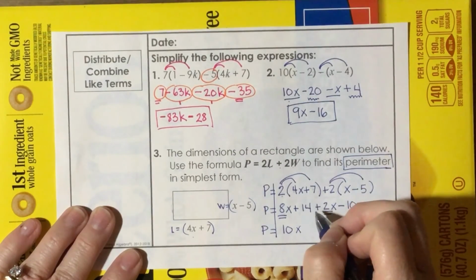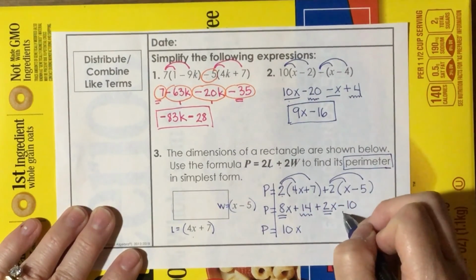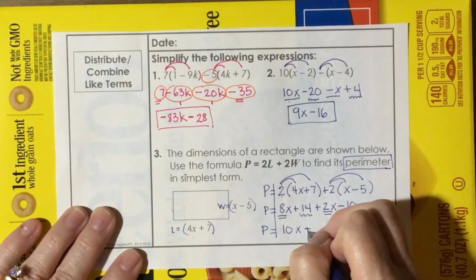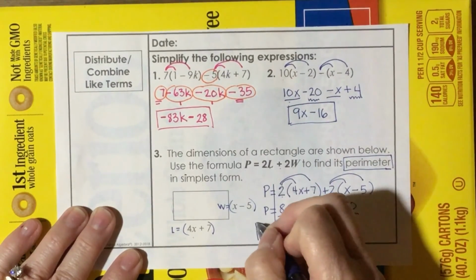And then I see a constant here and a constant here. More positives than negatives, and it looks like we have 4 more positives. So here's our end answer.